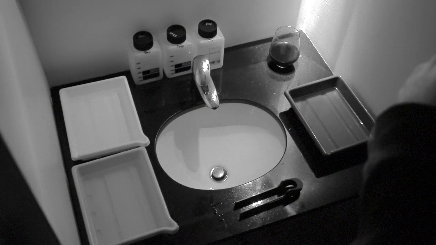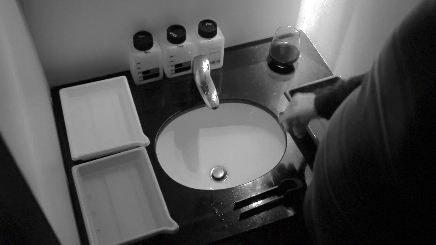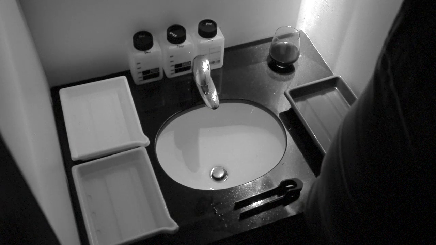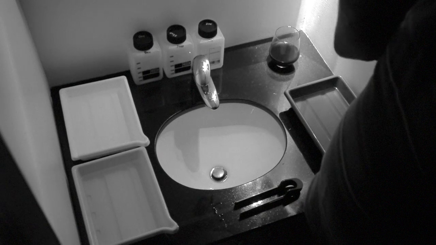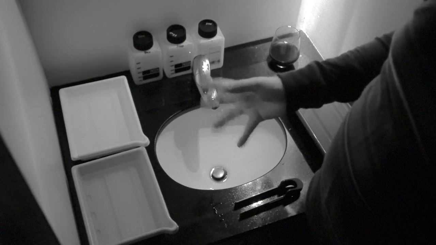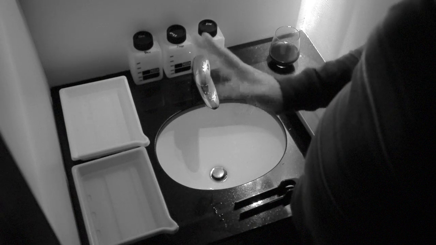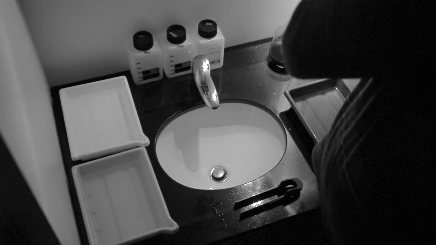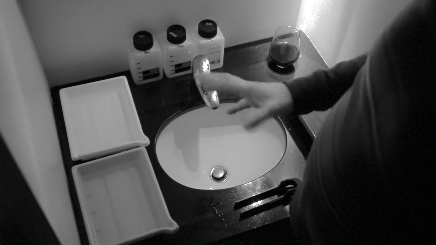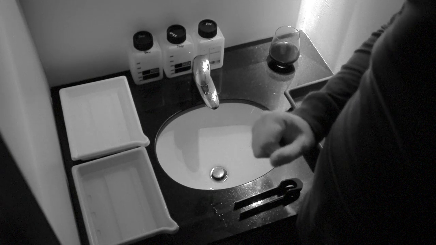I'm using fairly standard processes. Three containers: developer, stop, and fix. My developer actually is made to develop a lot more slowly than others. Instead of a 1:9 ratio or even a 1:14, I'm using 1:28. So it's about 30 to 40 seconds to get the beginning of an image and maybe a minute to a minute and a half to get the full image. The fourth container is actually lime.